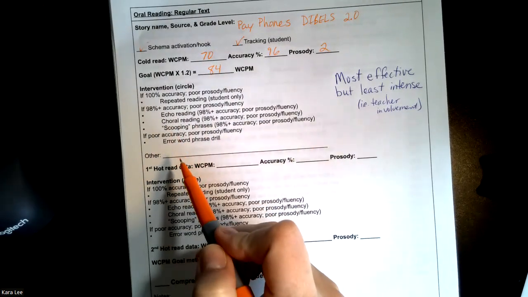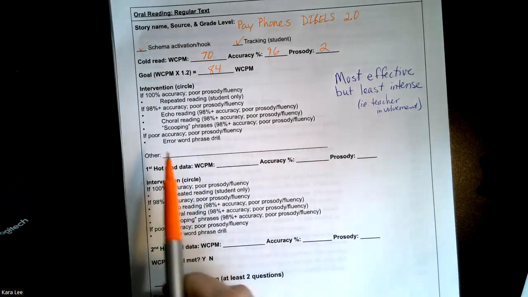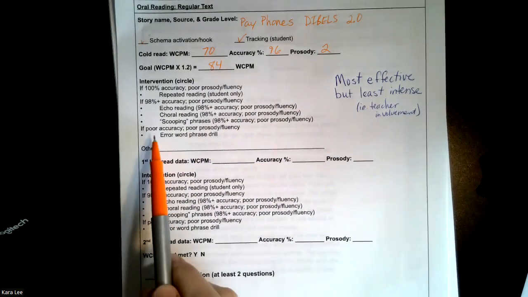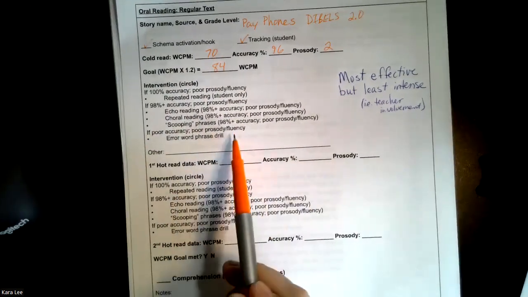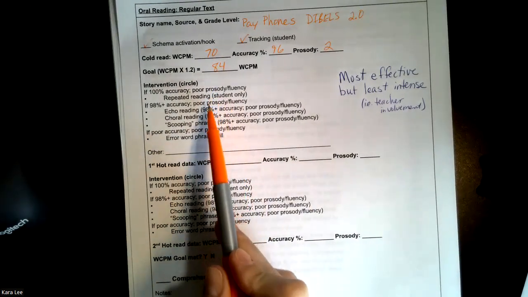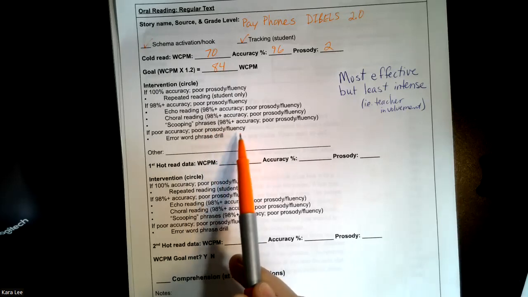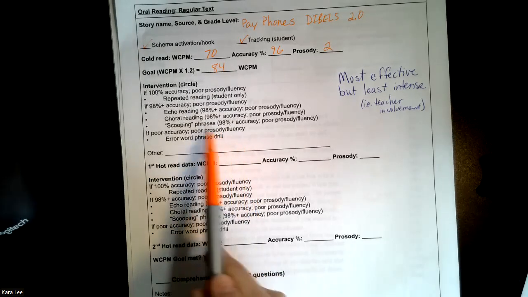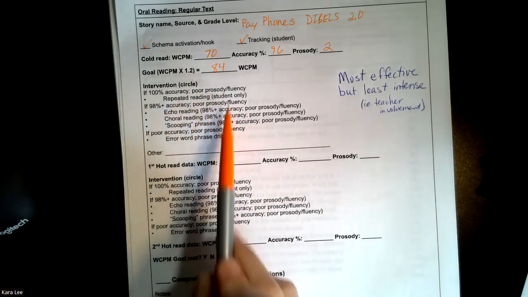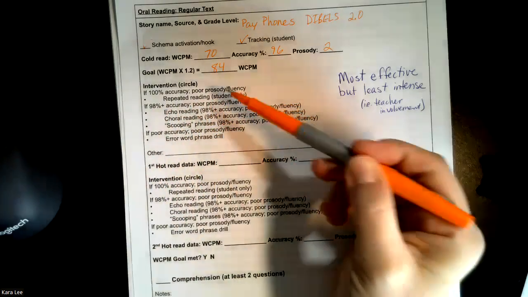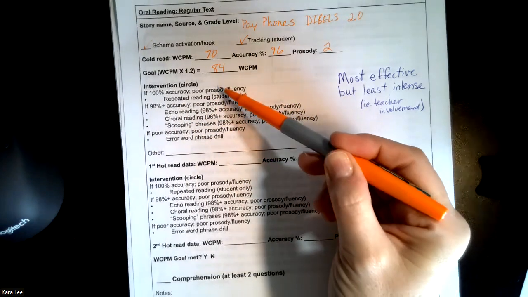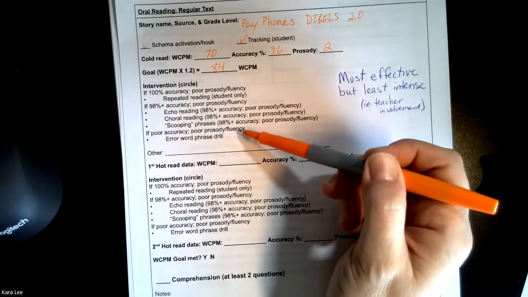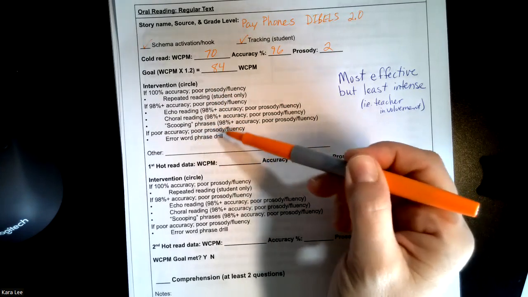And then if their accuracy is poor, and poor prosody and fluency, which, as you notice, all of them have, say, poor prosody and fluency, because if you read with good prosody and fluency, it's hard to not also be accurate. That's usually the factor that is true of all of them: they have poor prosody and fluency, meaning words per minute and how it sounds.